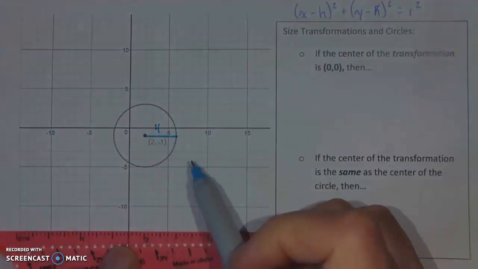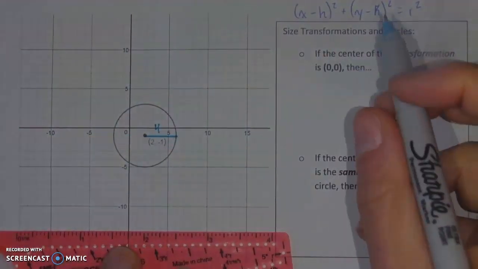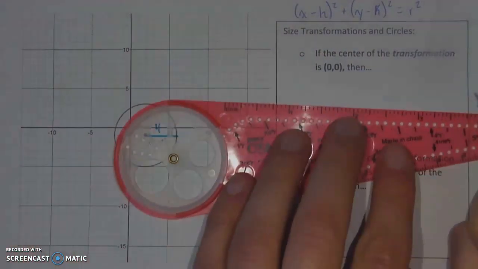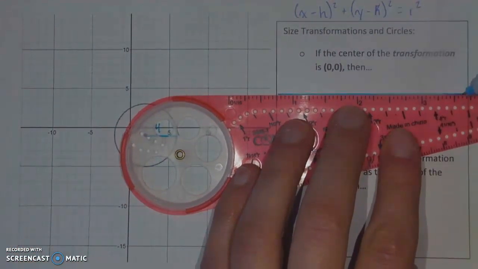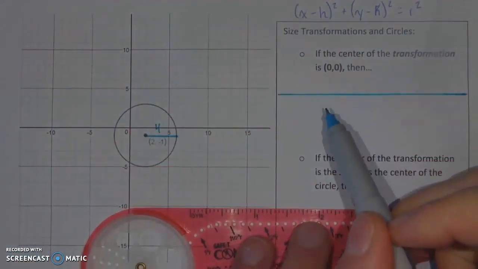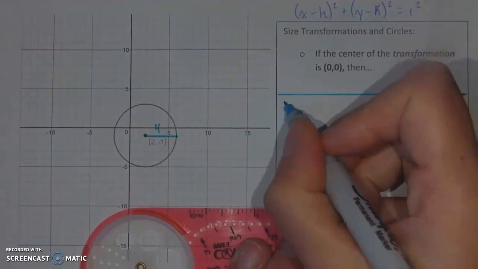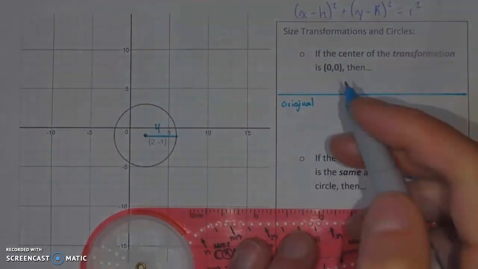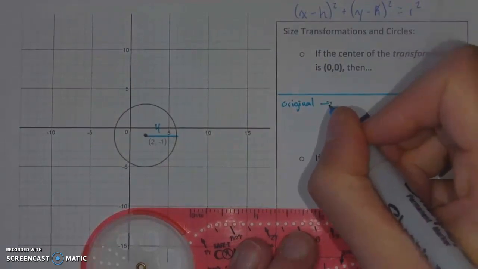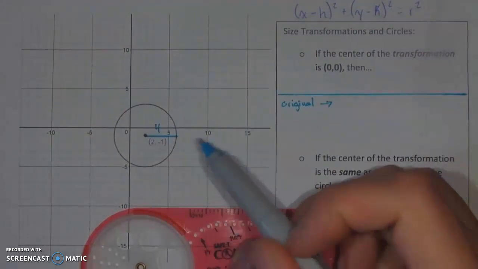So what I'm going to do is quickly fill in that information into my size transformation, and I'm going to draw a line first on here so that I can give my general formula in a second. I'm going to start with the original formula for my example, so we can see what happens to this when we do a size change on it.